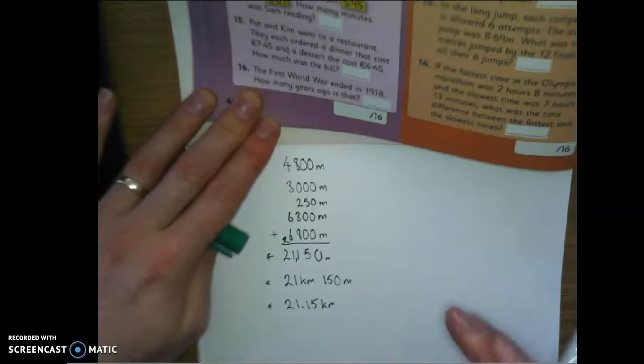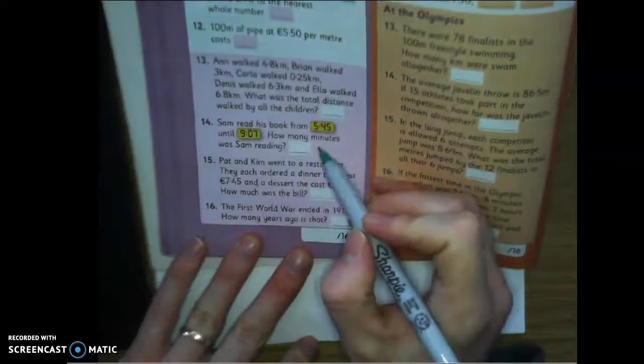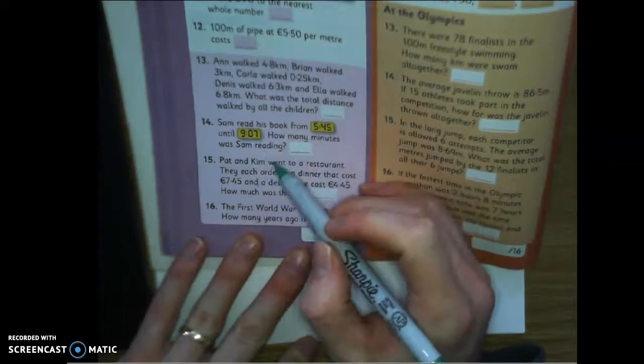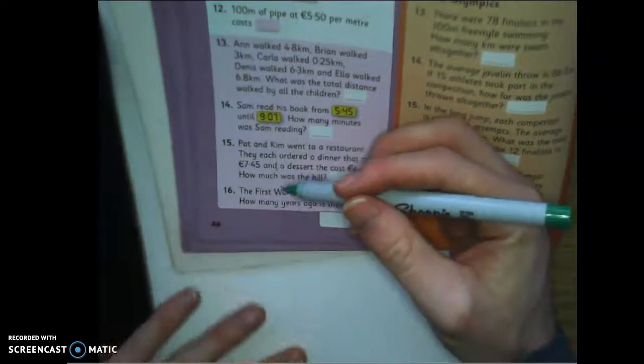Okay, so next one here, Sam read his book from 5:45 until 9:07. How many minutes was Sam reading? Okay, so 5:45.